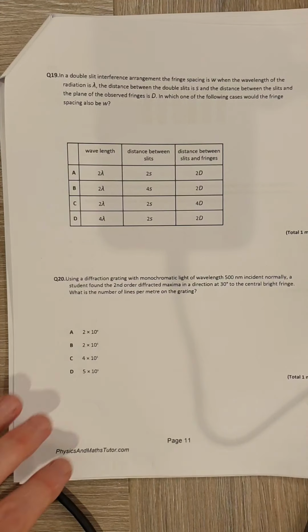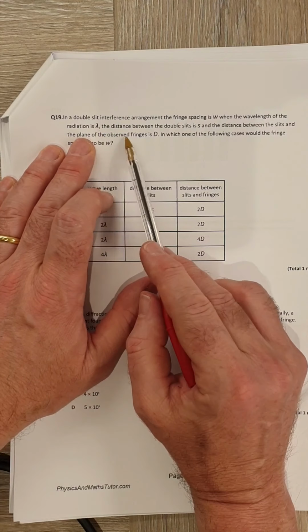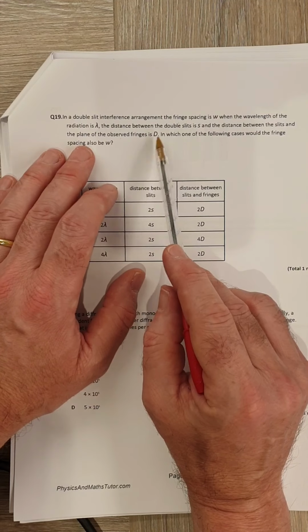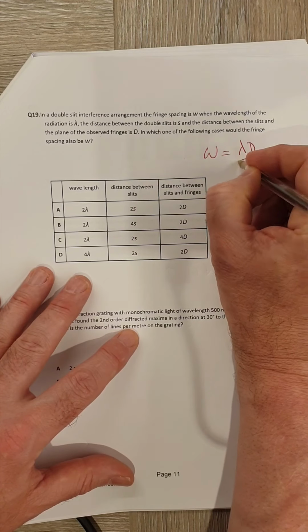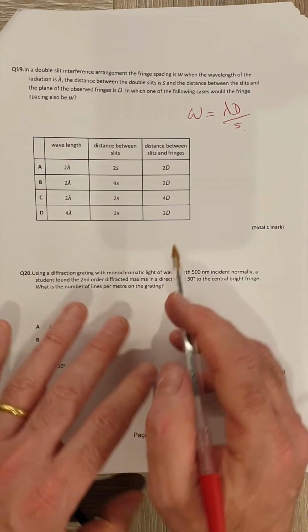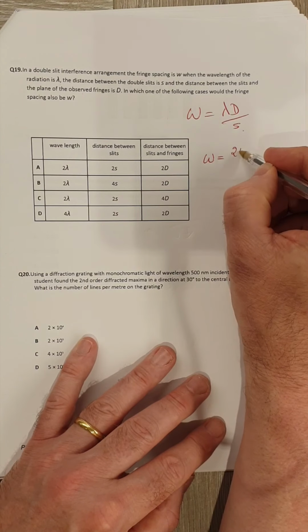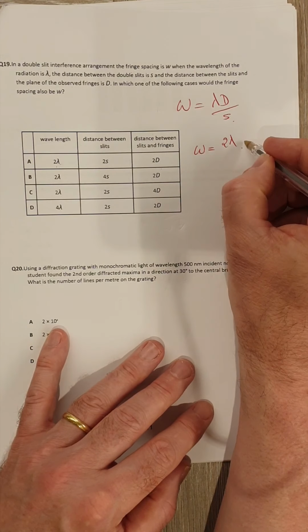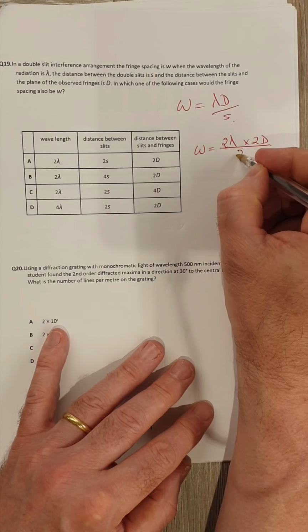Question 19. In a double slit arrangement, the fringe spacing when the wavelength is shown, the distance between the double slits is S, the distance between the slits and the screen is D. Again, we're going to use the equation to help our reasoning. And what are we told? Which of the following would the fringe spacing also be W? So we're going to put in these values. So we've got, in the first case, 2 times lambda for the wavelength, the distance between the slits and the fringes is 2 times capital D, and distance between the slits is 2s.